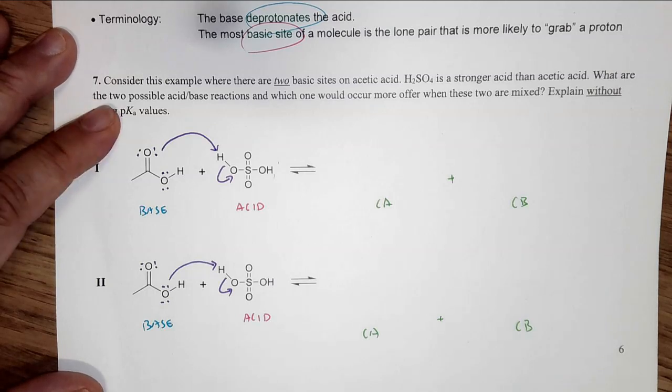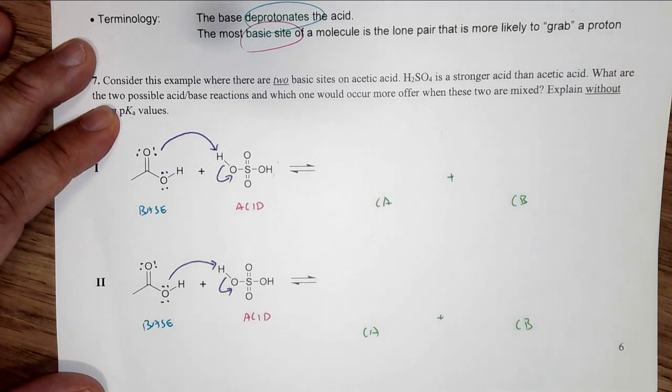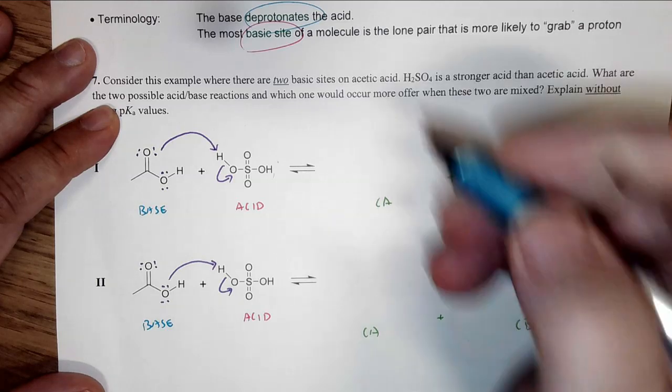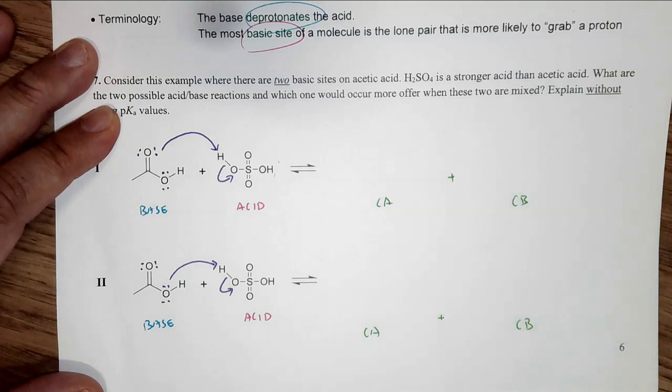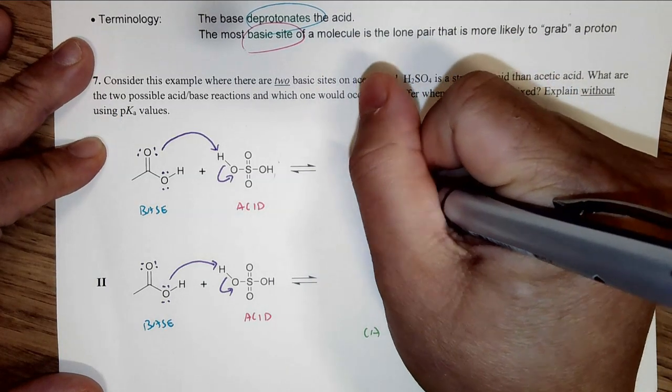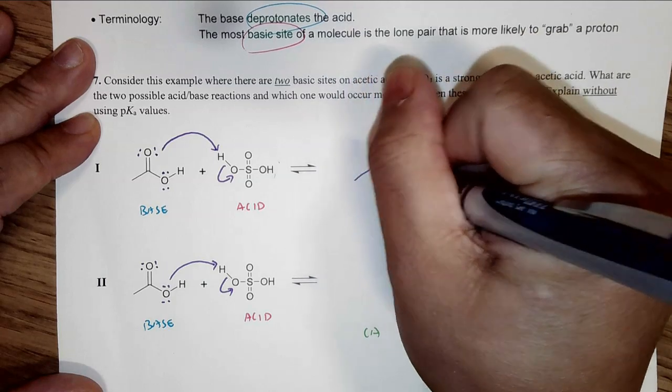Okay, hopefully you've done that on your own. Let me show you how I would draw them. The conjugate base would be this. Use purple. So I'm protonating the top oxygen, right? So here we go.